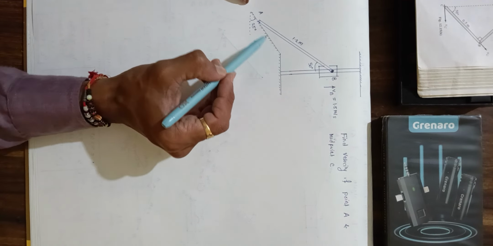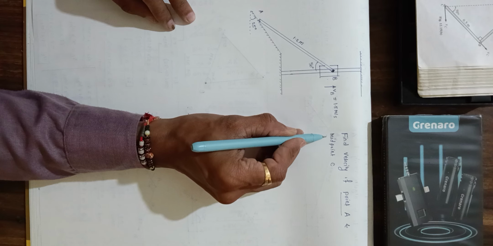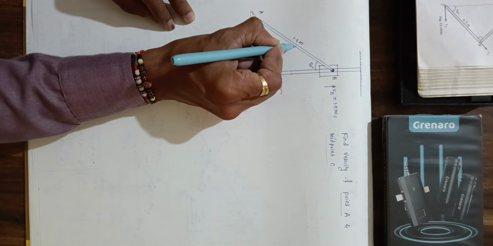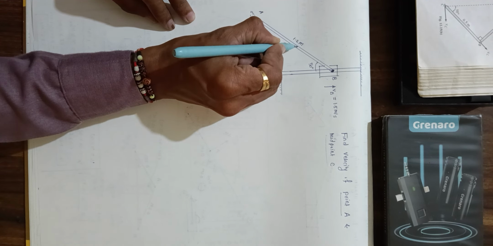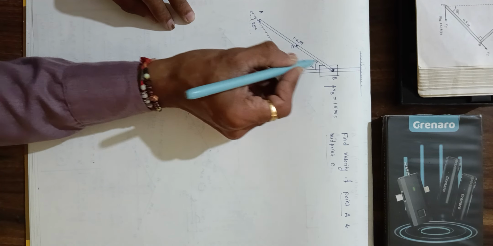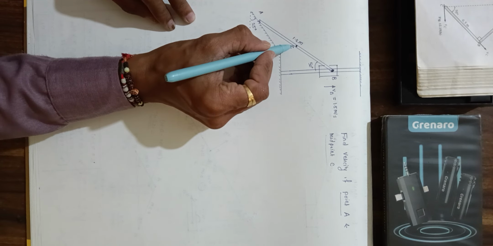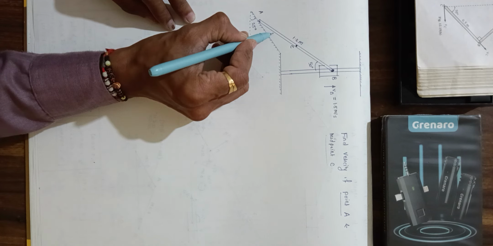So rod AB will slide on this inclined surface. The velocity of the point A is always tangential to the inclined surface. The question is, we have to find the velocity of the point A and the velocity of the midpoint C. Point C is exactly at this center, so 0.6 and 0.6 meter.